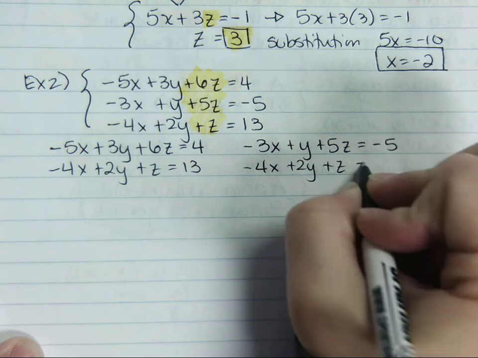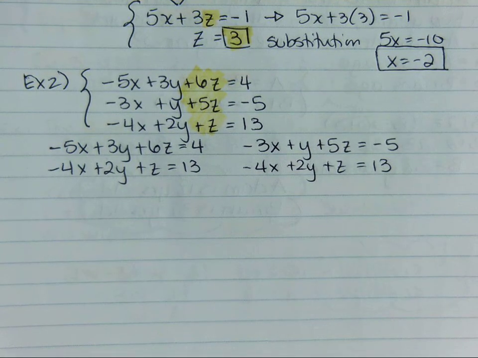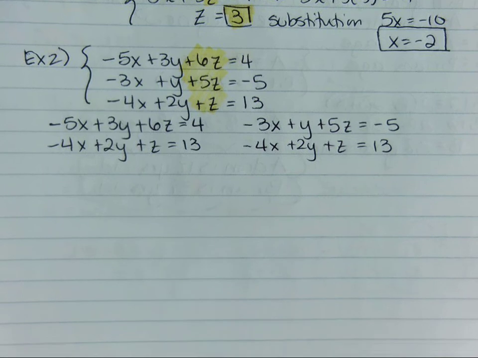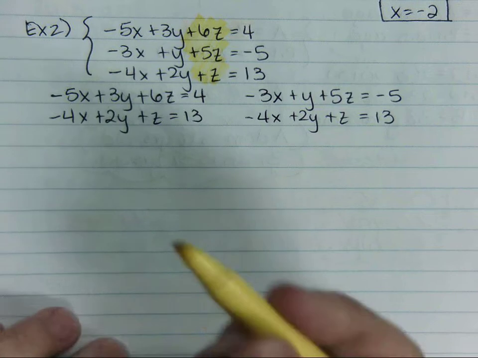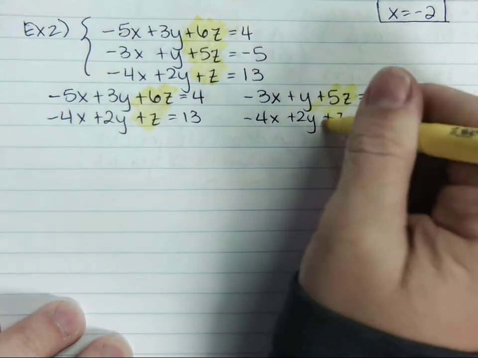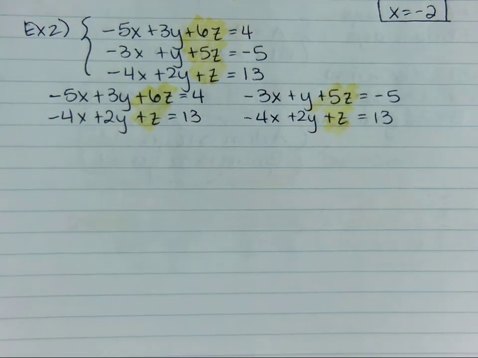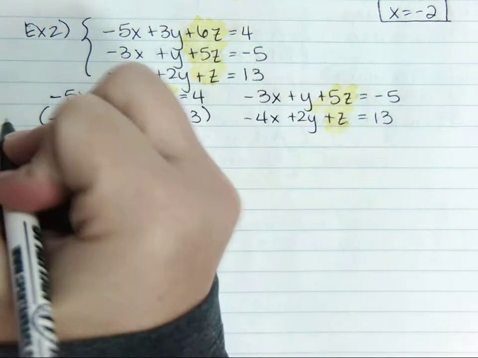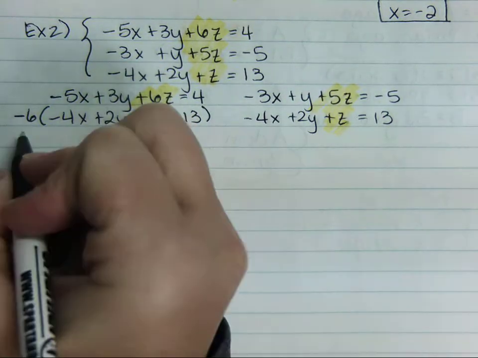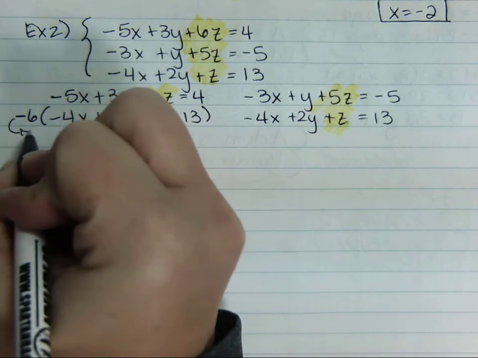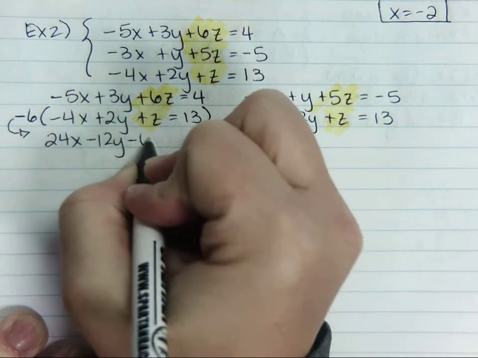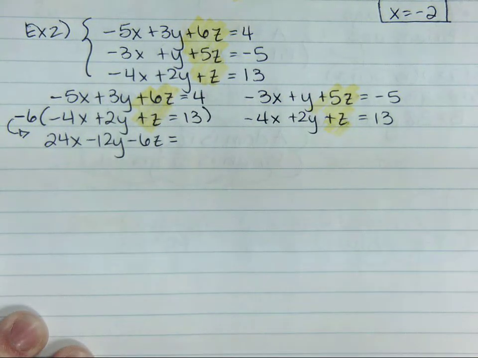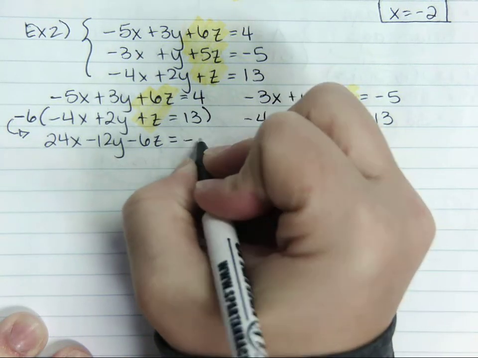All right, so one thing is to make sure that you copy down the equations in the system correctly. Otherwise, you could be solving using something in good faith that's not actually possible. So again, I'm going to focus on eliminating my z's. And to do that, I would need to multiply this equation by -6. So that's going to change this equation right here into 24x minus 12y minus 6z equals negative 78.